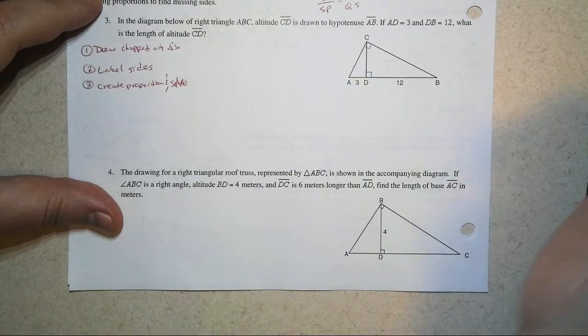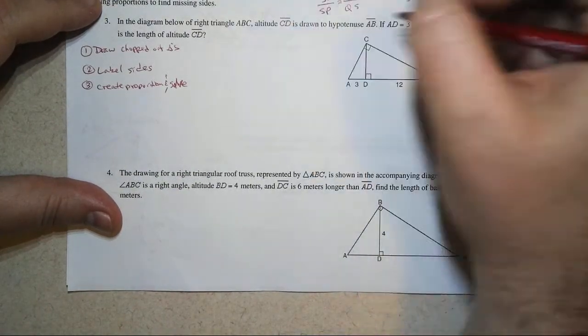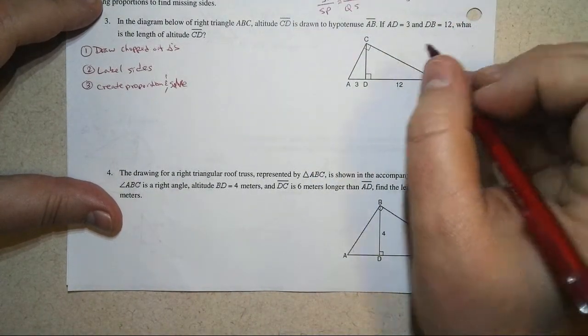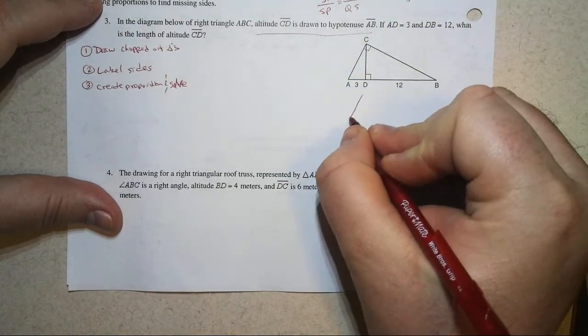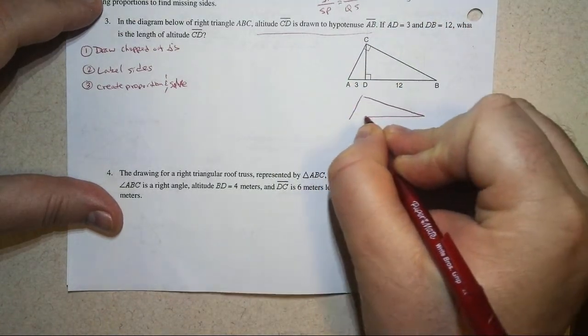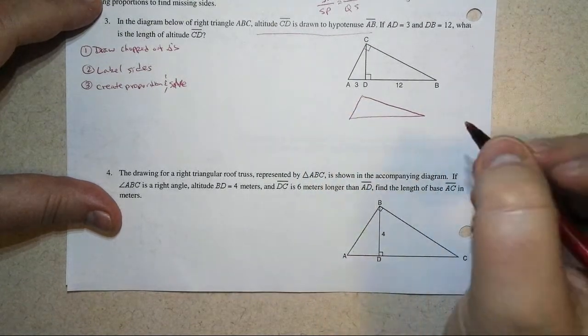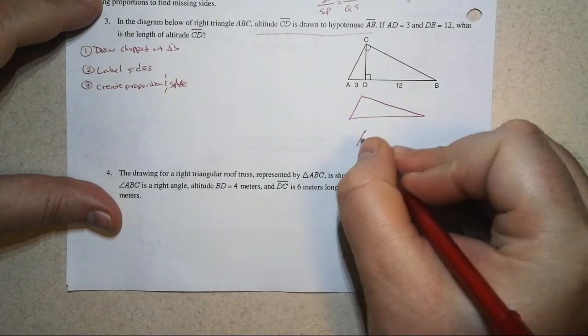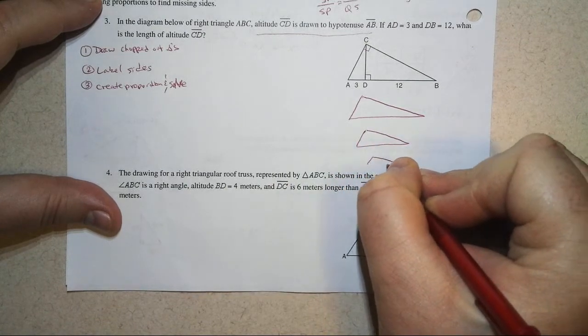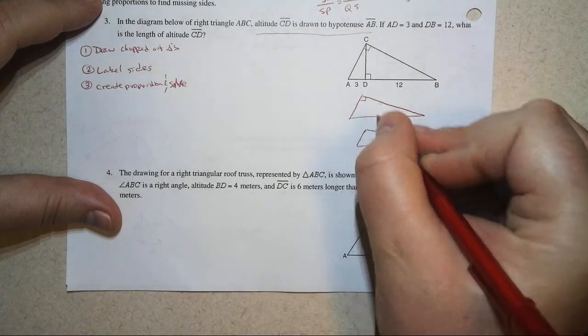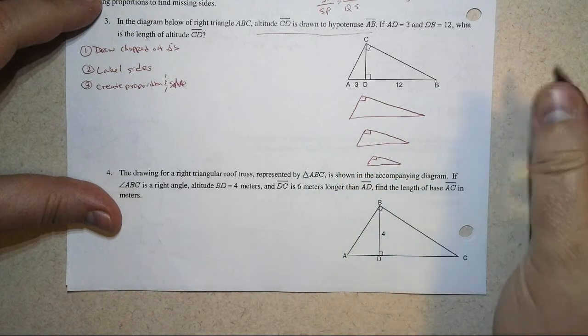All right. So here we go. Starting with the first drawing. I have my figure. I got altitude drawn to the hypotenuse, so I know it's going to be my chopped out right triangles. So I extend this out. Okay? I do one underneath. And then I have a smaller one underneath that. Remember, all the right angles here, just like the original, they're at the top.